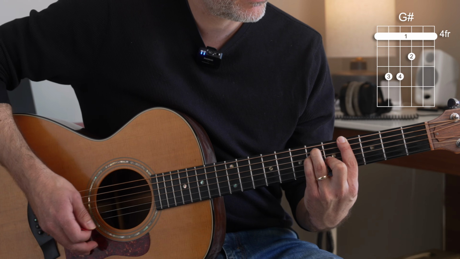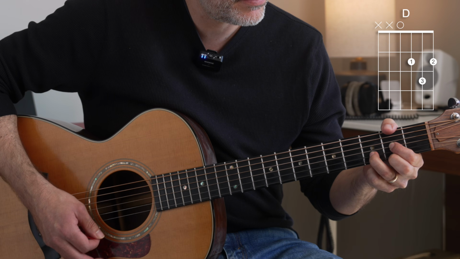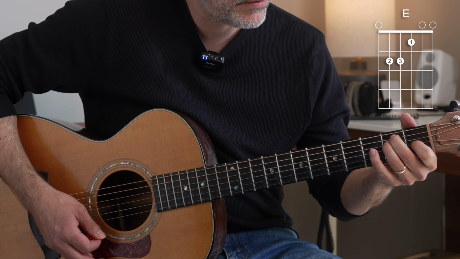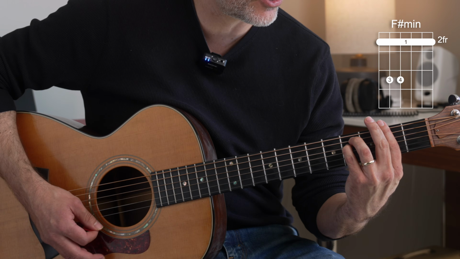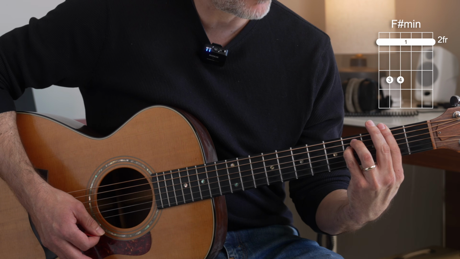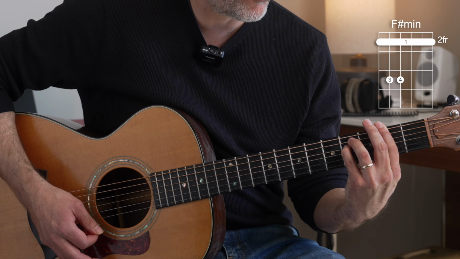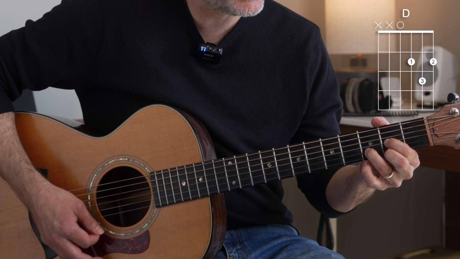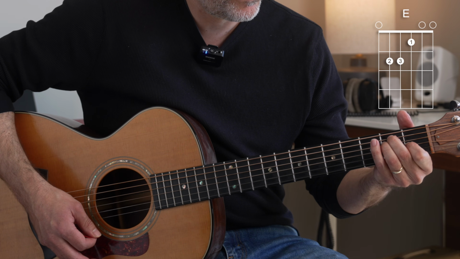So again, let's start from the beginning. First chord, A major, G sharp major, D major, E major. Now the second time around, basically the same thing except for the second chord. So now we're not gonna go to that G sharp major, we're gonna go to an F sharp minor. So this is A major, F sharp minor, and there's our minor 6th string form of our bar chord. Back into that D major to E major. Really nice.